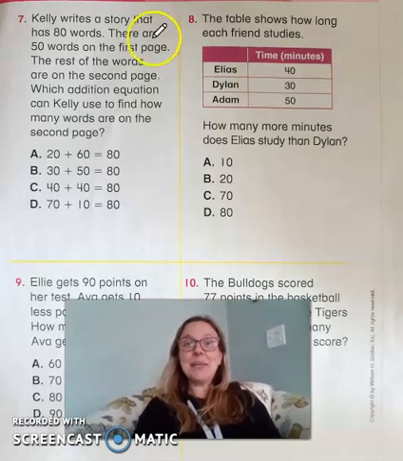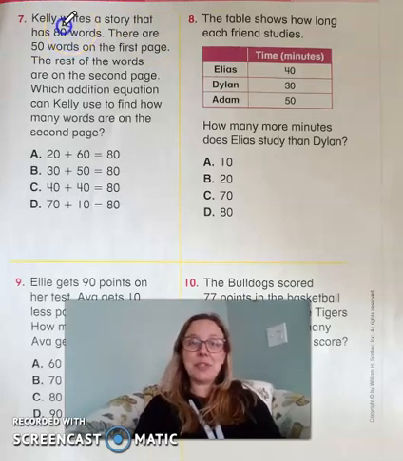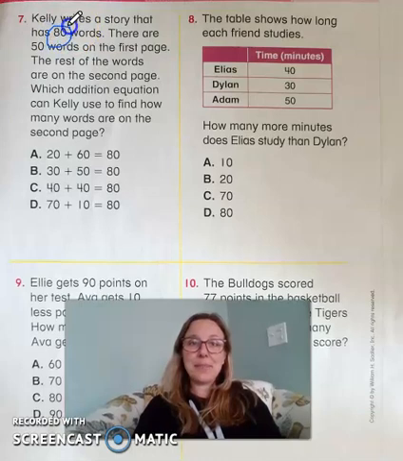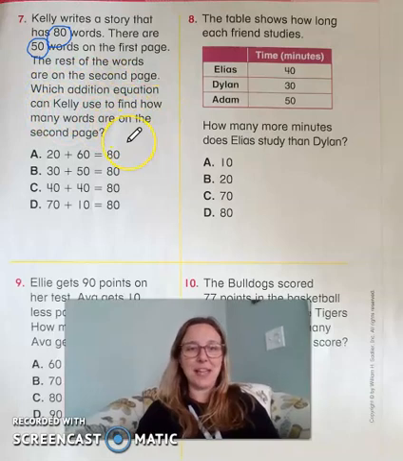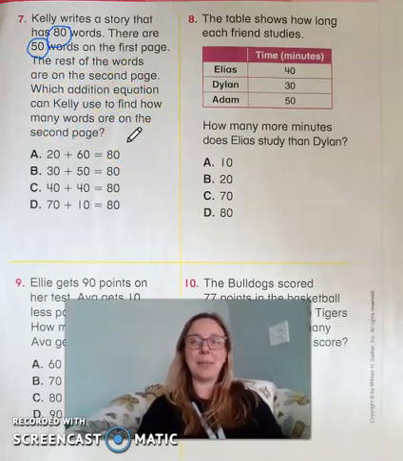All right, so it says Kelly writes a story that has 80 words. So let's circle that, 80 words. There are 50 words on the first page, so circle the 50. The rest of the words are on the second page. So which equation can Kelly use to find out how many words are on the second page?